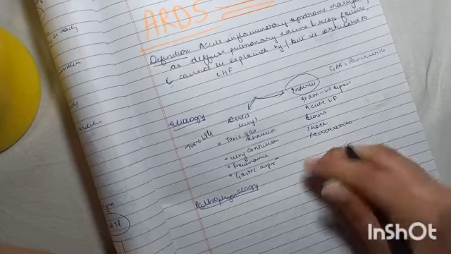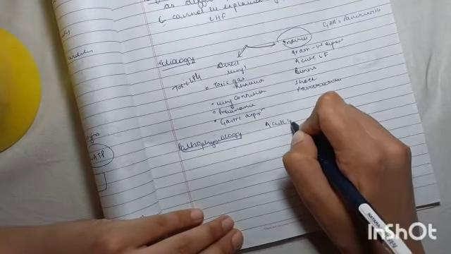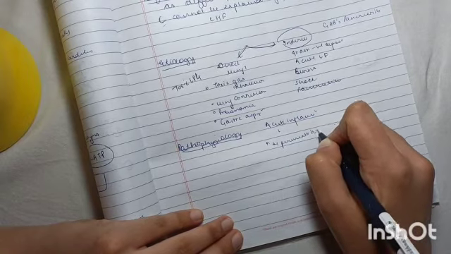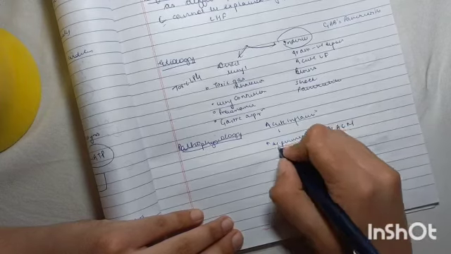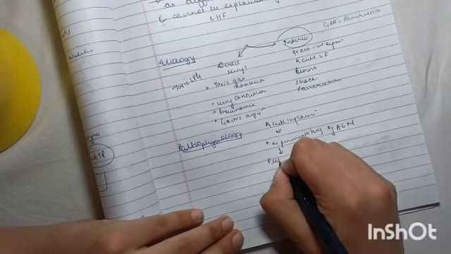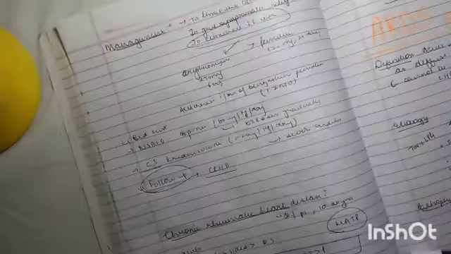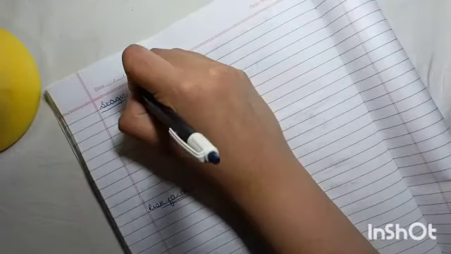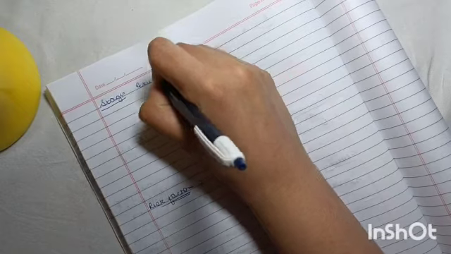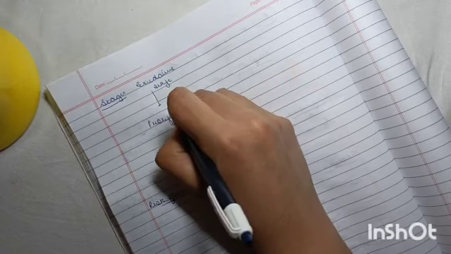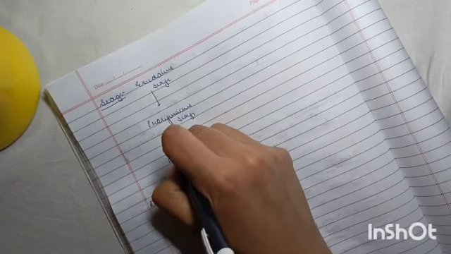Now coming on to the pathophysiology, what really happens in ARDS? First of all, there is acute inflammation, due to which there is an increase in the permeability of the alveolo-capillary membrane. Due to this increase, we see pulmonary edema. To understand it better, we have three stages in ARDS, which you can remember as EPF. First we have an exudative stage, then a proliferative stage, then a fibrotic stage.